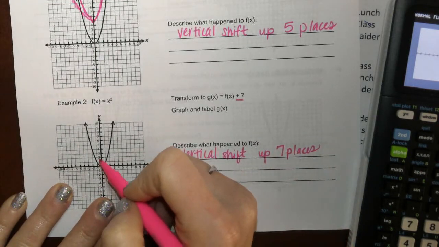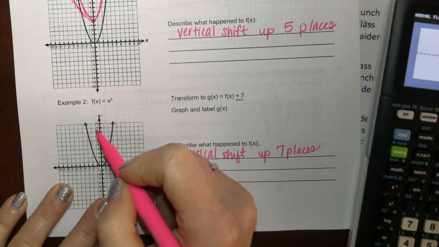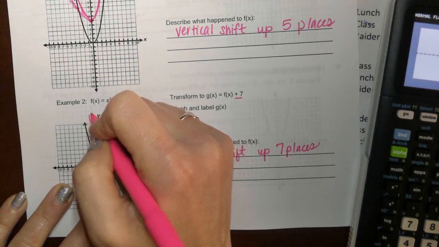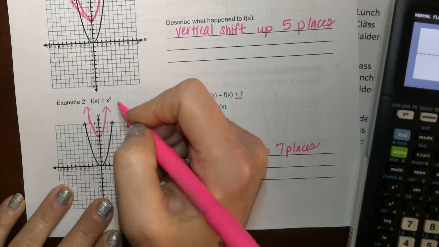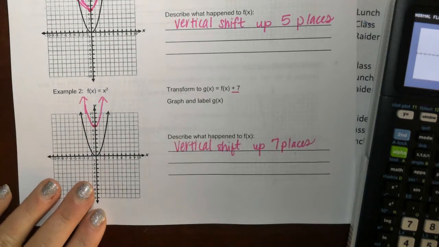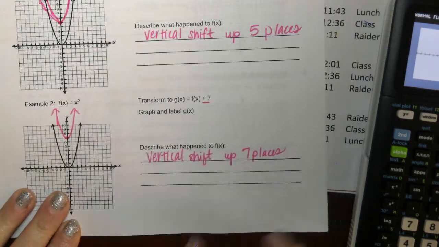So over here, instead of our origin being at 0, 0, the parent function, since it's x squared plus 7, it's now going through at 7. Okay?